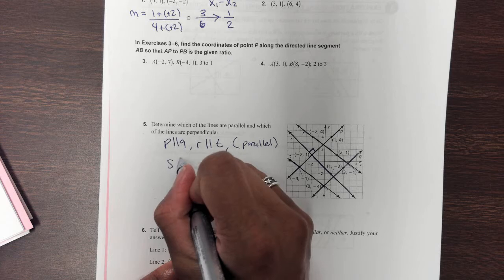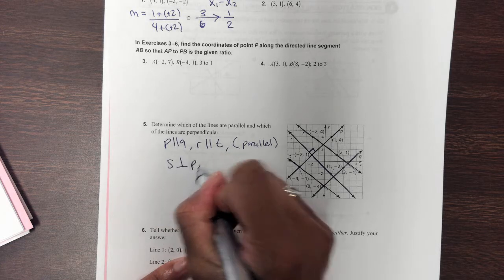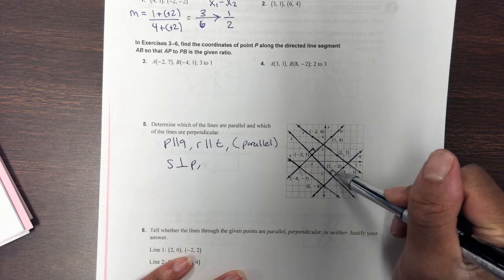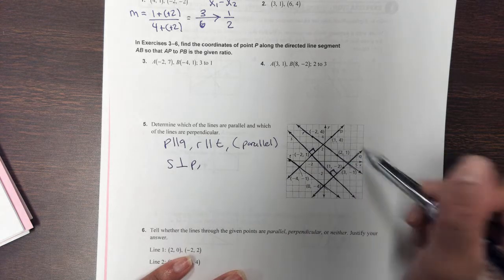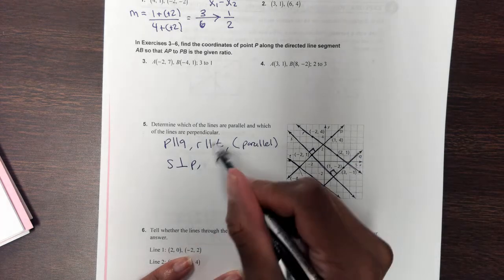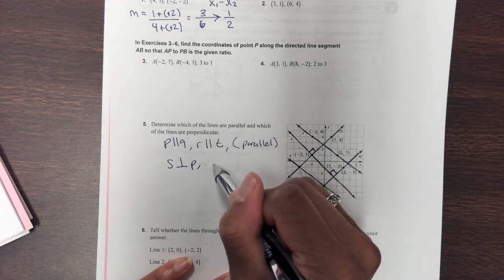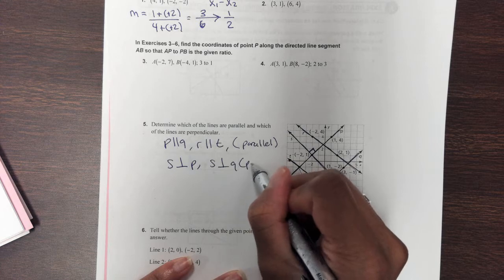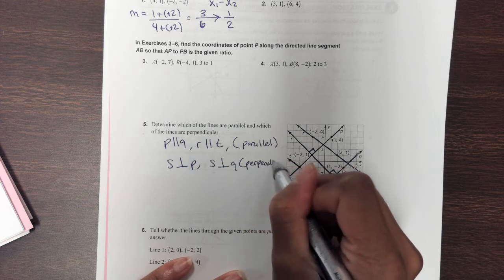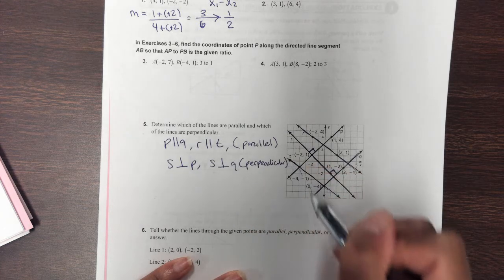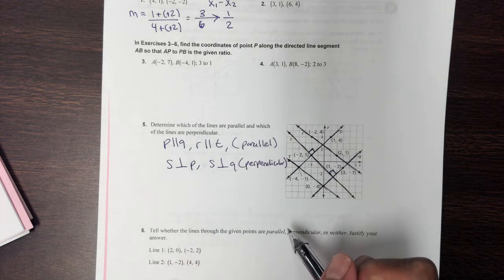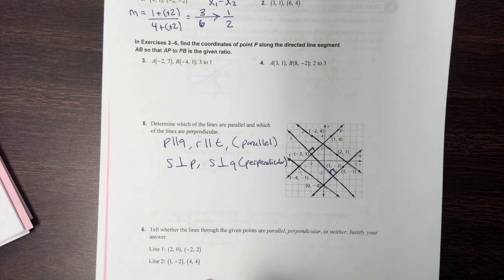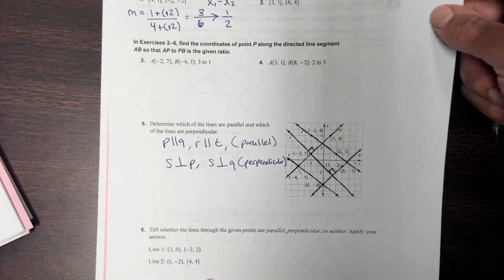So we have S is perpendicular to P, but S can also be perpendicular to Q, especially since P and Q are parallel to each other. So S is perpendicular to Q. So these are perpendicular. Okay, so show me the math. Give me 2 points to prove that what I just stated is true.